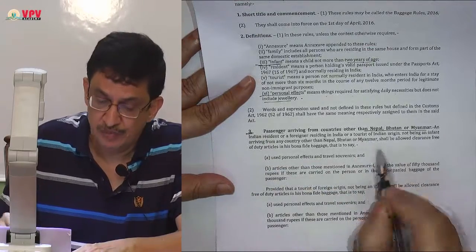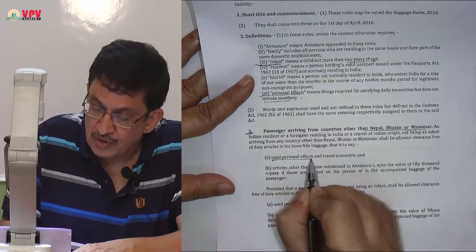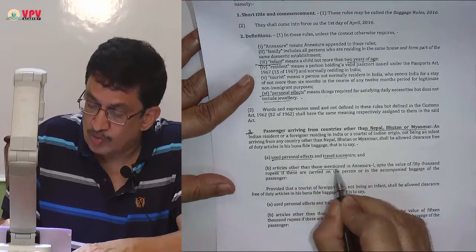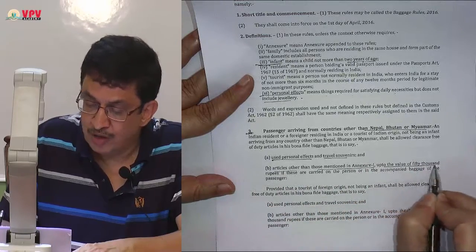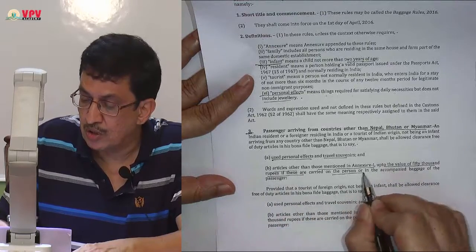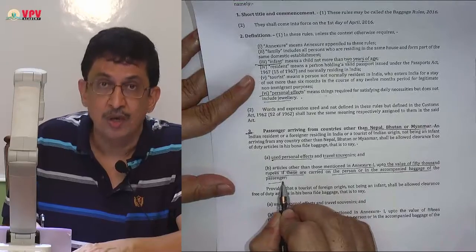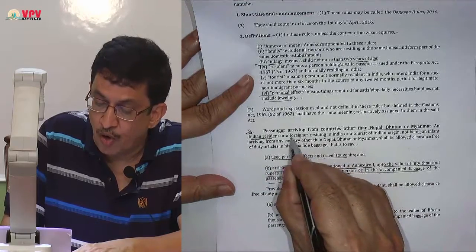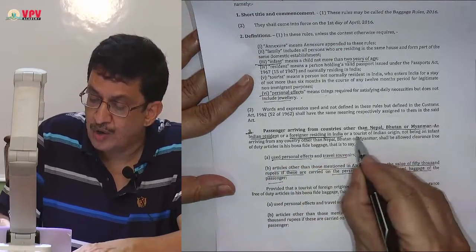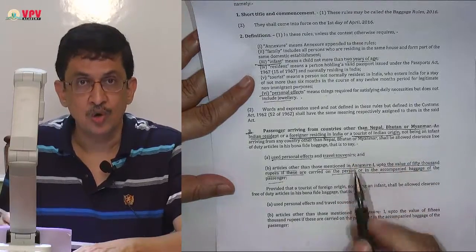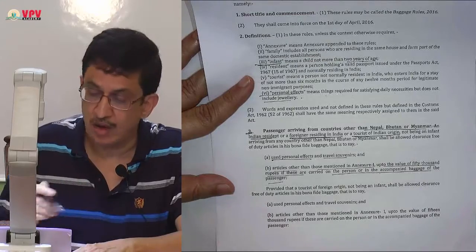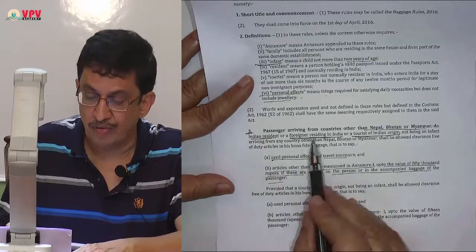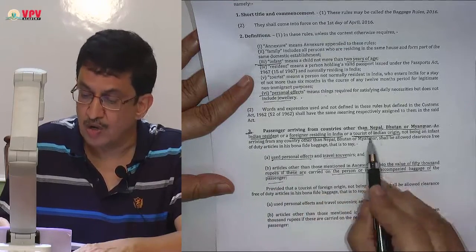Then what is your GFA? If it is used personal effects or travel souvenirs, it is unlimited exempt. Articles other than those mentioned in Annexure 1 up to a value of 50,000 rupees if they are carried on person or in accompanied baggage of the passenger. But this is for whom? Are you an Indian resident? Or are you a foreigner residing in India? Or are you a tourist of Indian origin? So, rule 3 says you are arriving from a country, you are either an Indian resident or in India, or you are Indian.